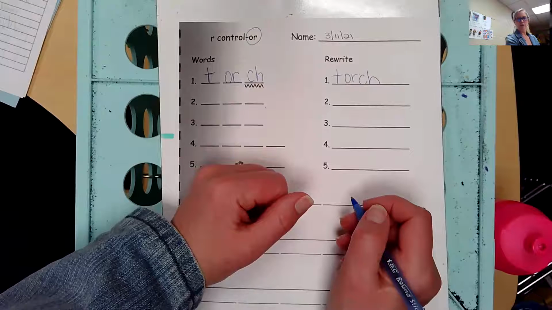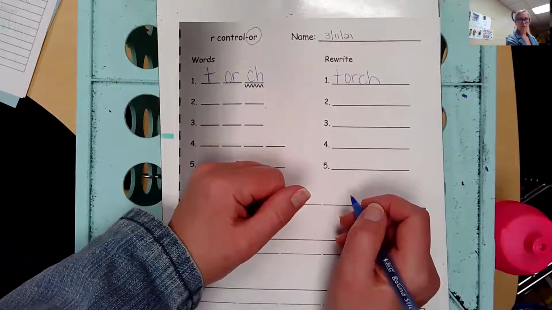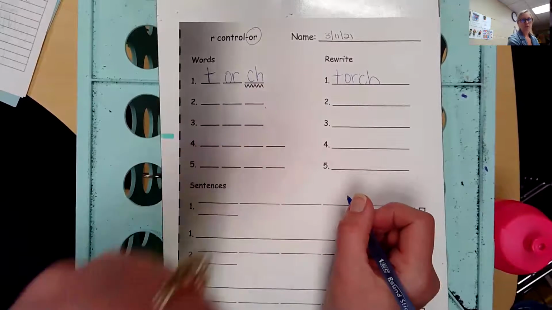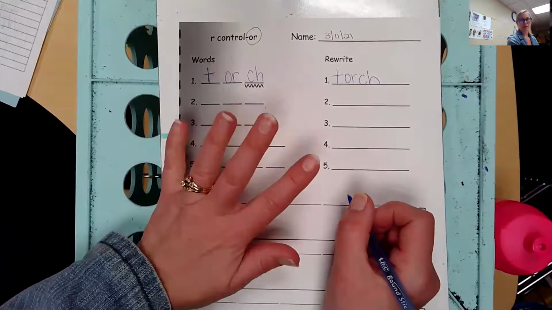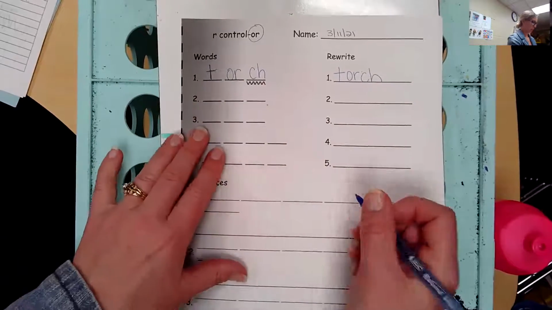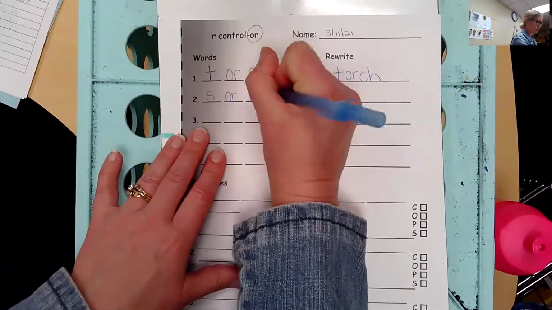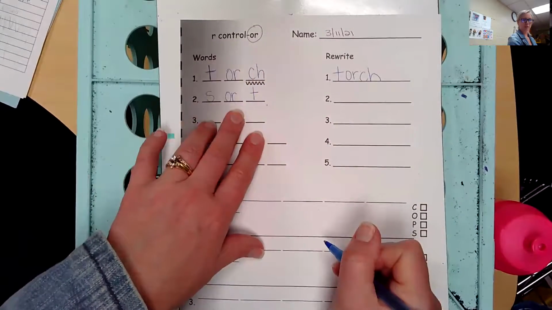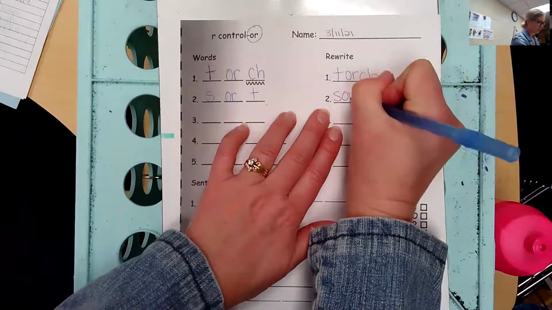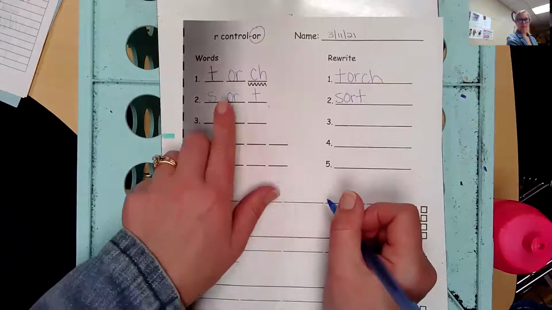The word is sort. I will need to sort through all of the clothes when I put them away. Sort. Ready? Here we go. Sort. Tap it out. Sort. Let's write it. Sort. Good. If yours looks like mine, slide it over. Excellent. Here we go. Number 3.